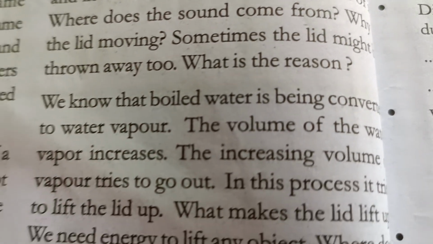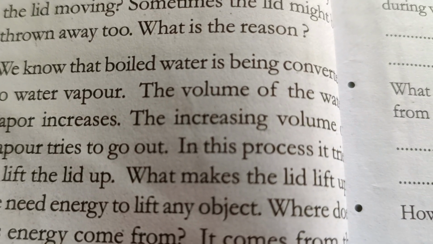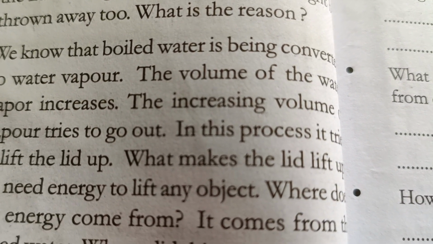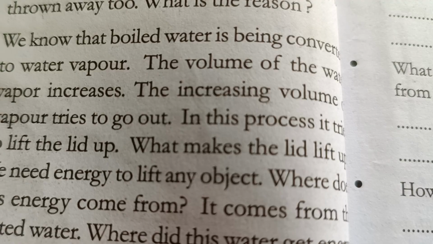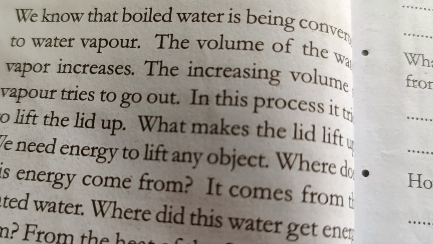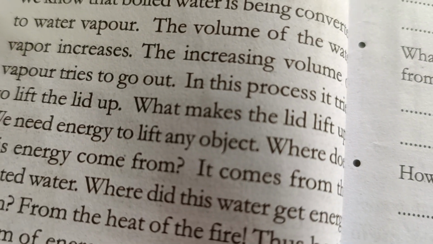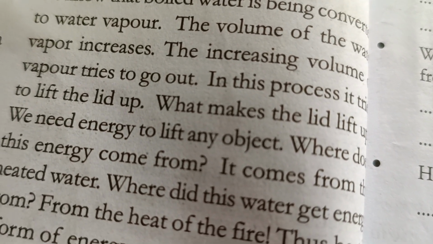What is the reason? We know that boiled water is being converted to water vapor. The volume of the water vapor increases. The increasing volume of the water vapor tries to go out. In this process, it tries to lift the lid up. What makes the lid lift up?